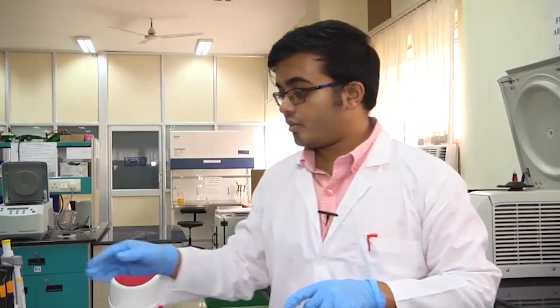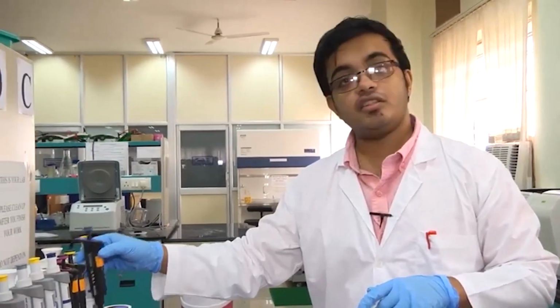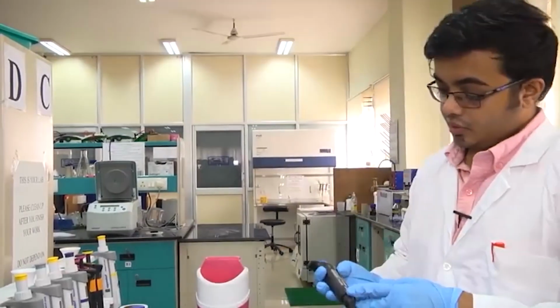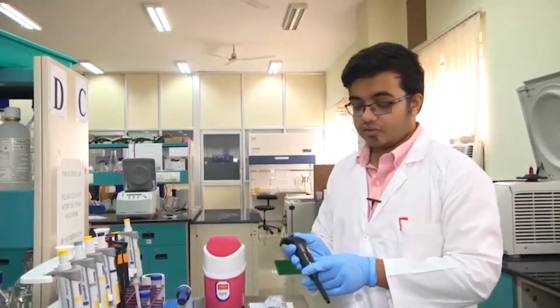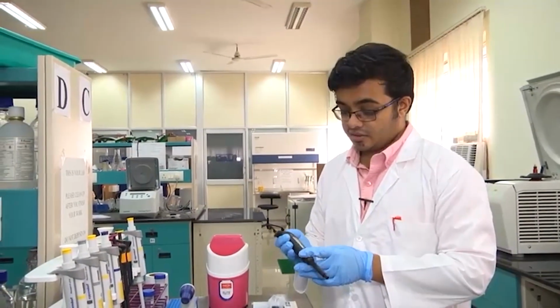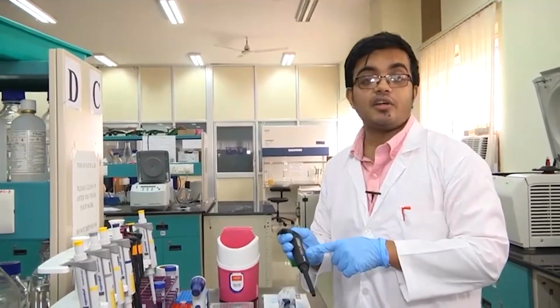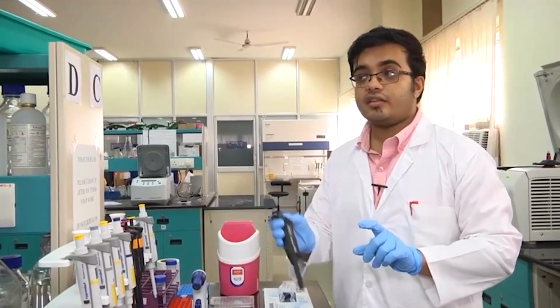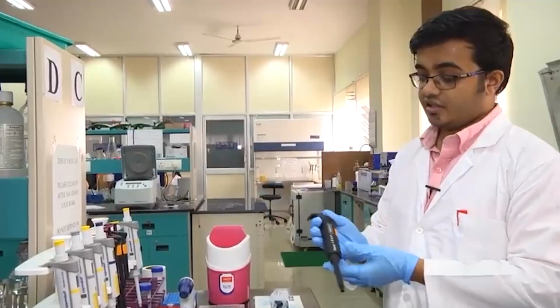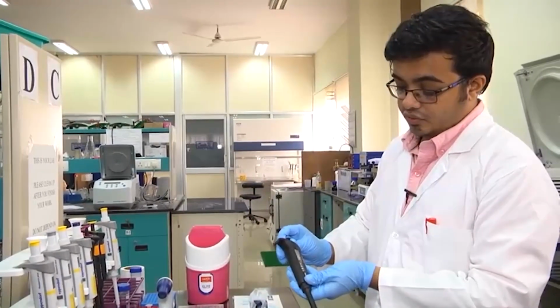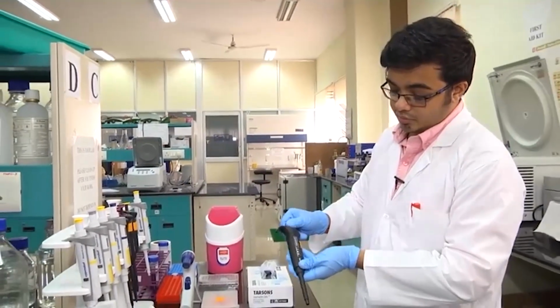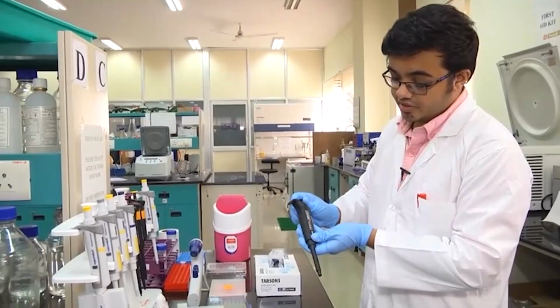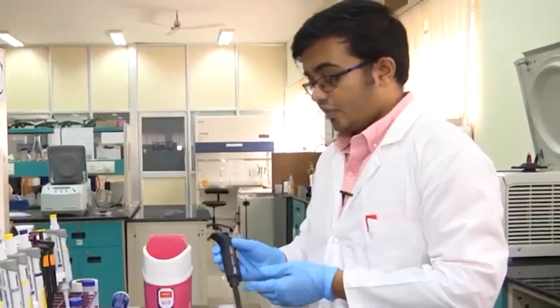So, now I am going to demonstrate how to actually use a pipette in the lab. I am going to take a 100 to 1000 microliter pipette, and let us say I want to collect 1 ml of a particular solution and then dispense it into my desired container. First of all, let us set it at 1000. Suppose it was set lesser, we just go up and set it at 1000 microliters.